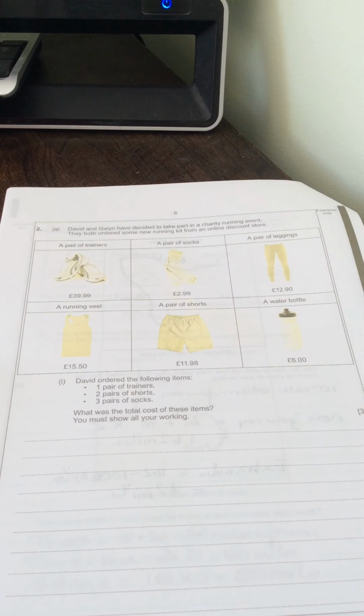Question 2. David and Gwyn have decided to take part in a charity run event, and they both ordered some new running kits from an online discount store. So you can see that there are 6 items there with their costs. David orders the following items: 1 pair of trainers, 2 pairs of shorts, and 3 pairs of socks. What is the total cost of the items? So we need to do that.